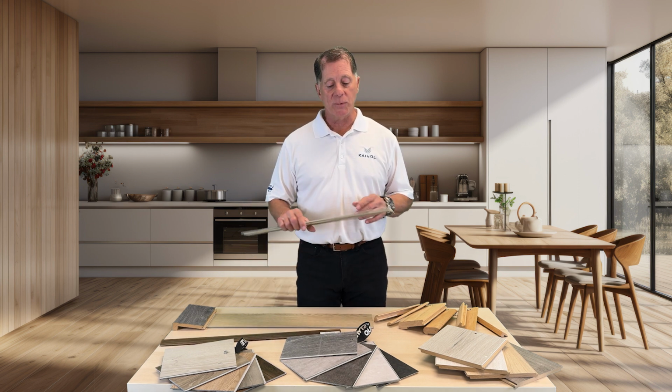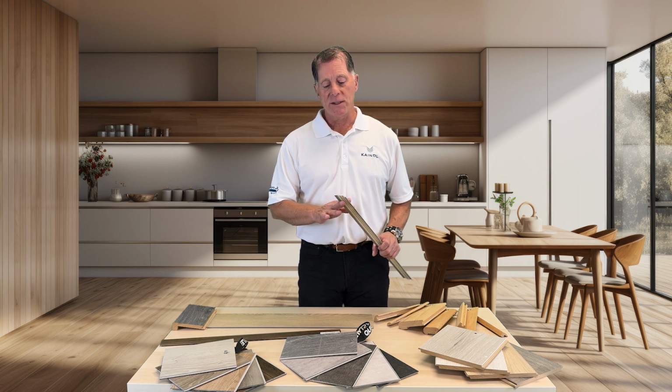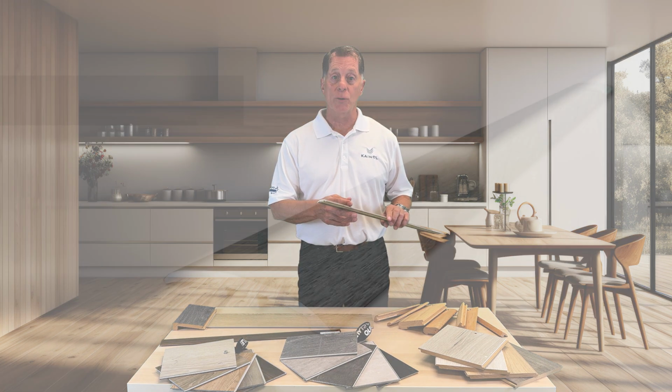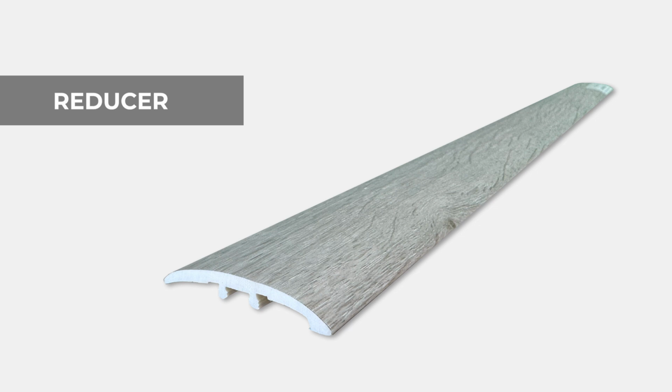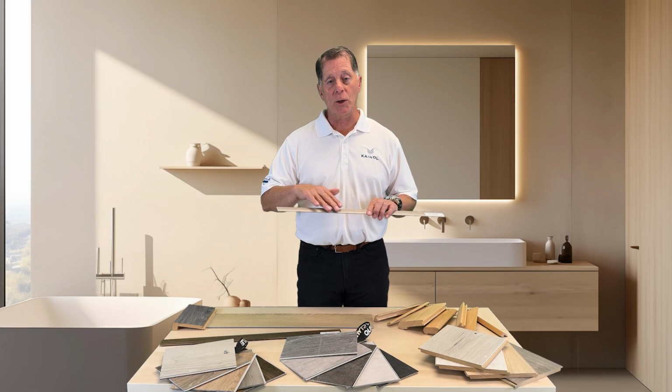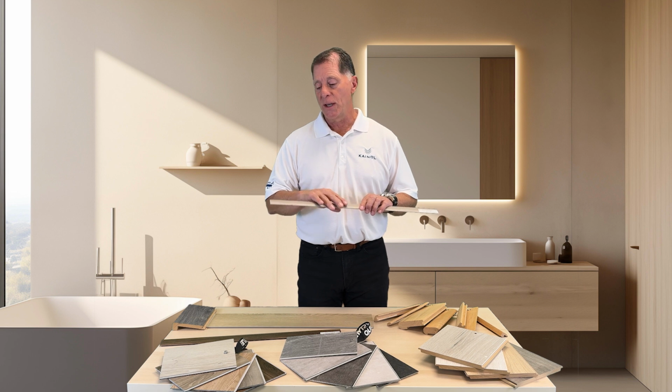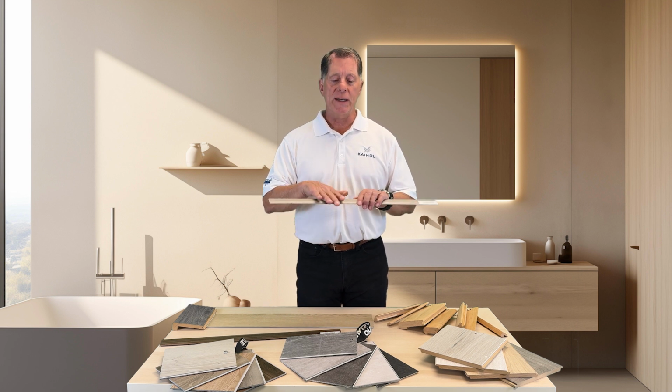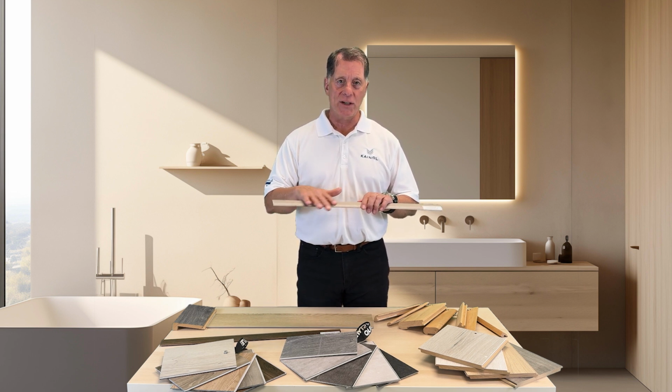Another molding type that is used typically on every installation is a transition strip called a reducer. And that reducer is where you're going either from a higher level floor to a lower level floor or vice versa. And these reducers make it a very clean and nice transition from one floor to the next.